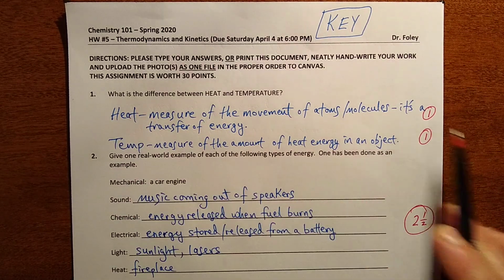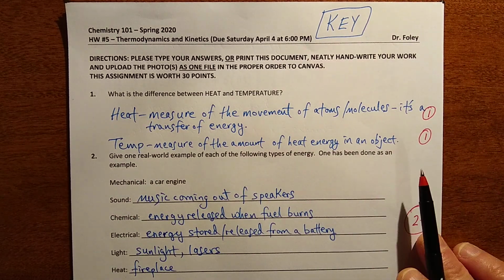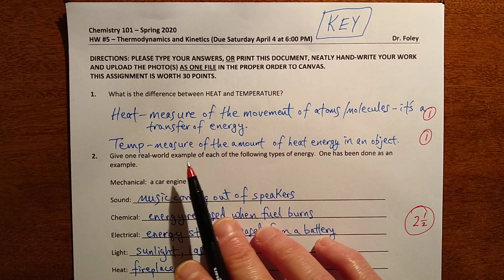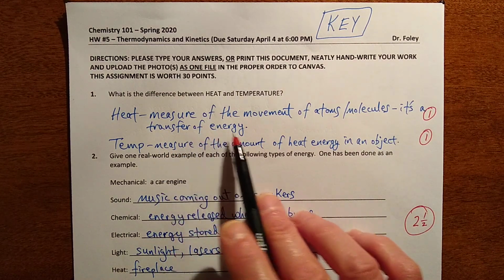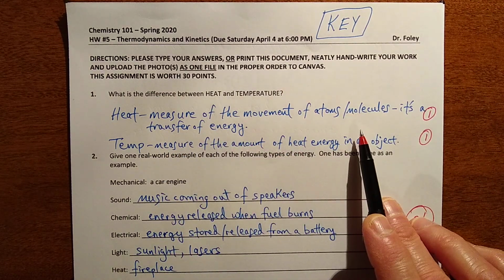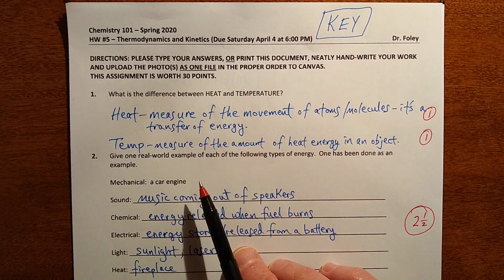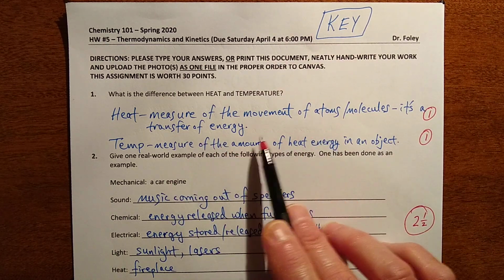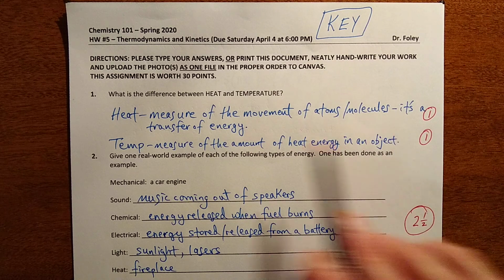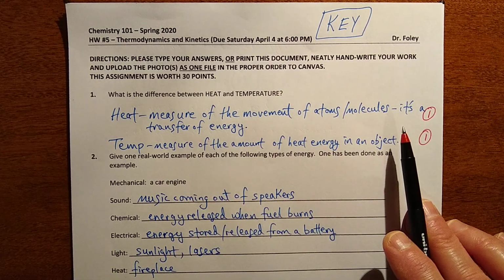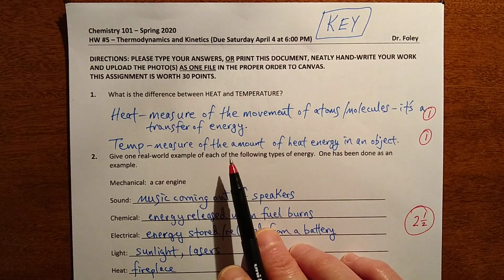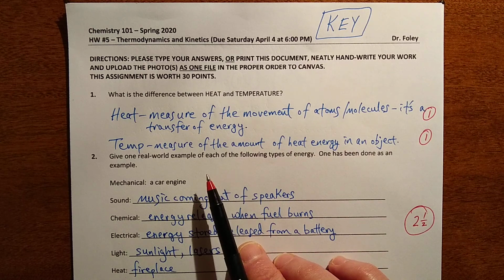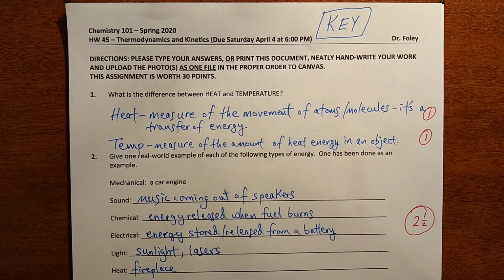First question was, what's the difference between heat and temperature? I was just looking for heat being a measurement of the movement of atoms and molecules. It's a transfer of energy. I was looking for something that involved movement of things around or transfer of energy. Temperature is a measure of the amount of heat energy in an object, but it's not the same as energy.